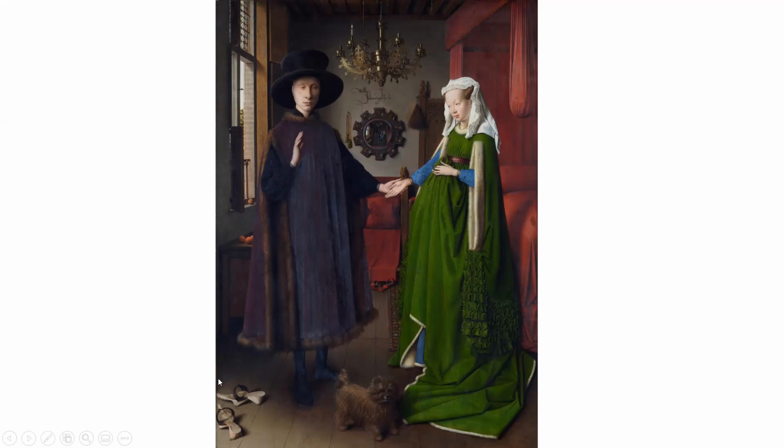Shoes in the foreground here, what are called patterns. Little dog in the foreground. There's fruit on the bench here. There's a chandelier with one lit candle. There's a mirror on the back wall with a rosary next to it. There's a bed here and carvings on the bed. The couple are standing quite formally. He is taking her hand, holding up his right hand.